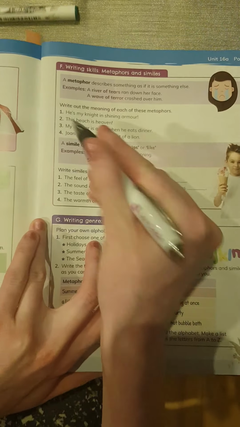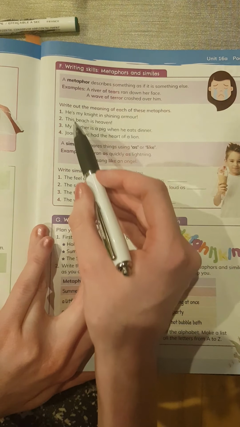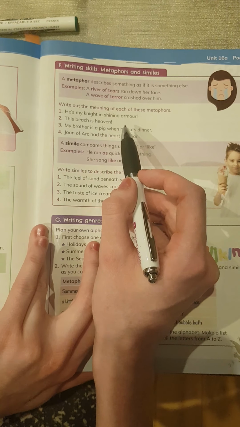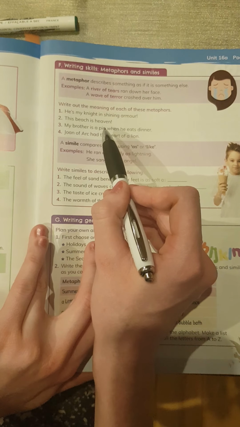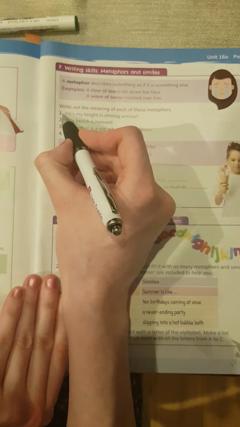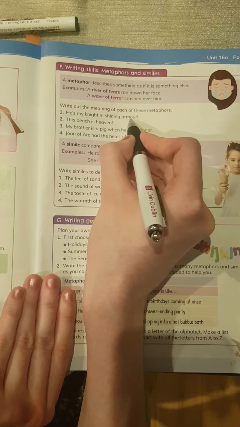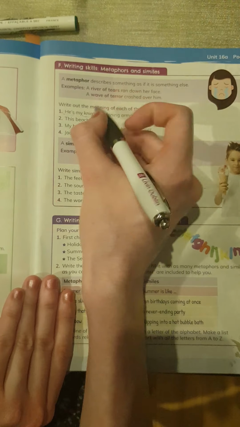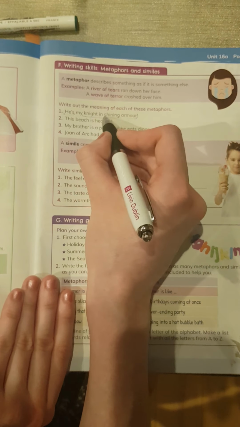So what you have to do for the first section is write out the meaning of each of these metaphors. Now, I'll just show you the first one. He's my knight in shining armour, right? So what you have to do there is figure out what part of this is the metaphor. What is the comparison? What am I comparing to what? I'm comparing him to a knight in shining armour. There's no like or as in this sentence. Hence, it's a metaphor.